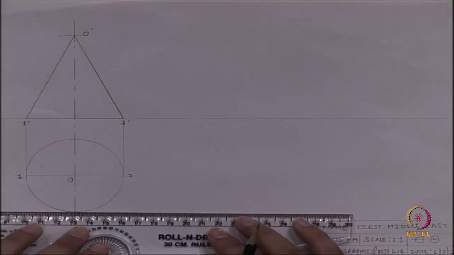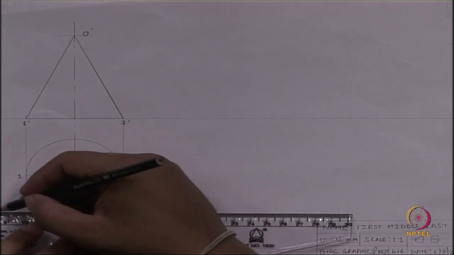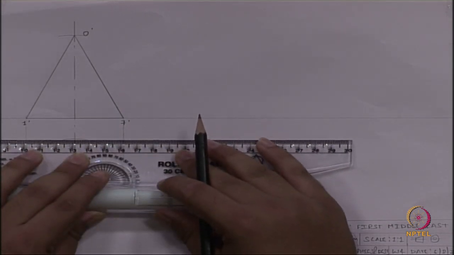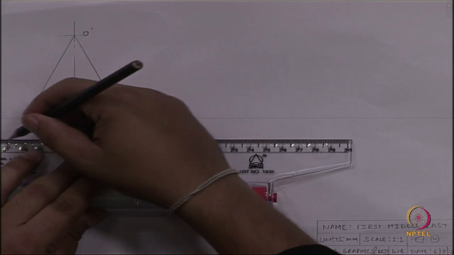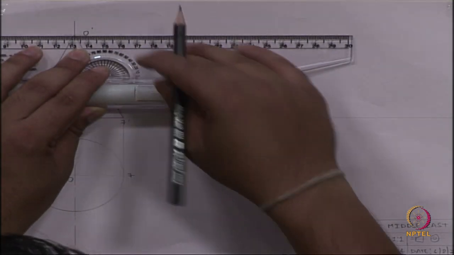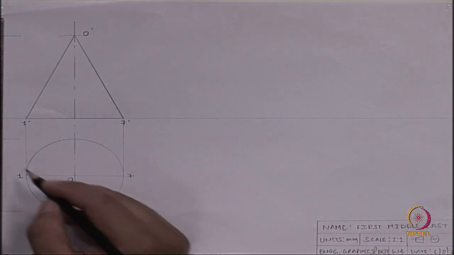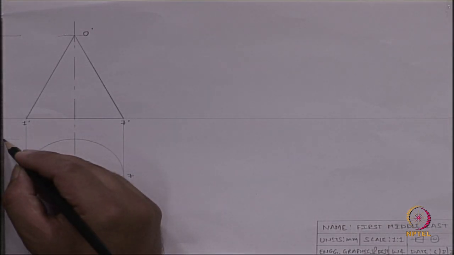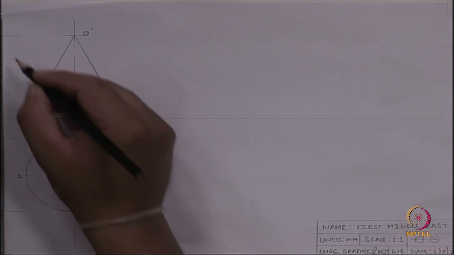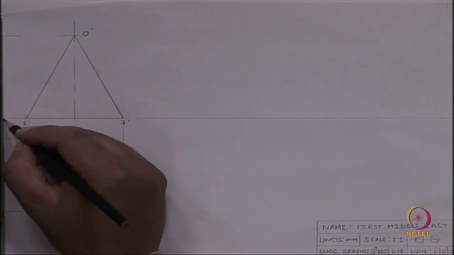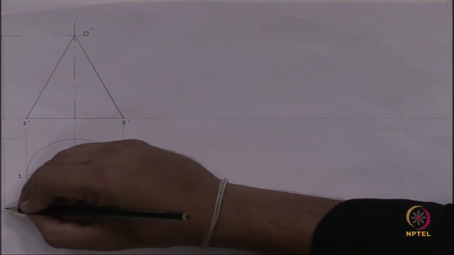Now, let us dimension it. The base of the cone is 60 mm in diameter and the height of the cone is 70 mm.